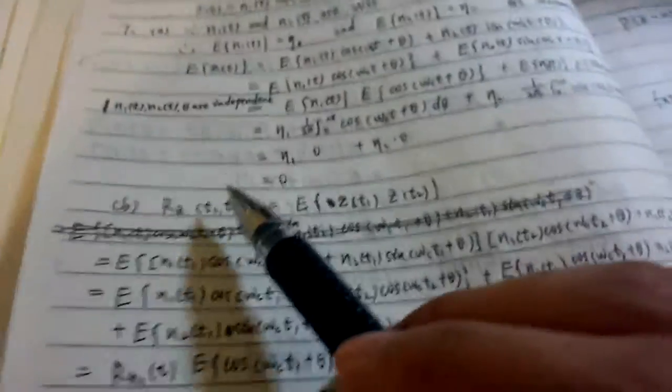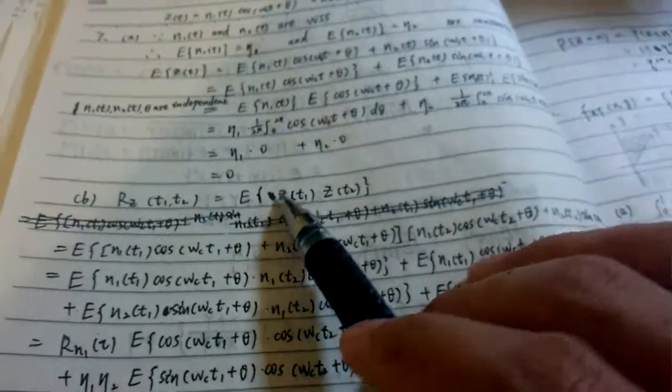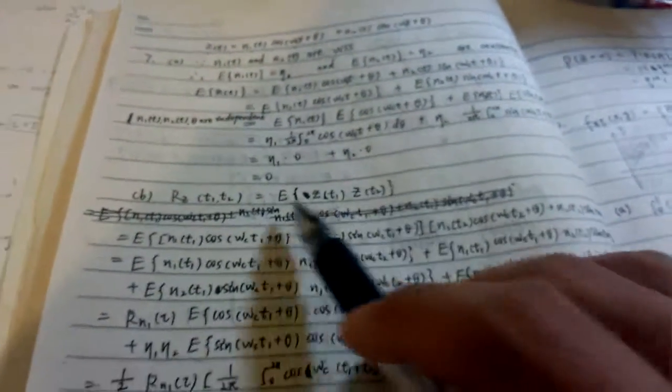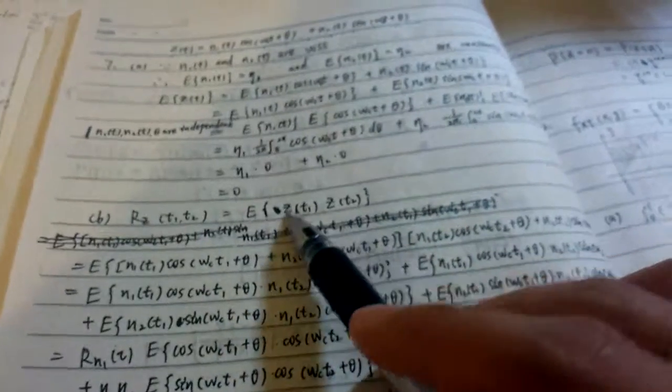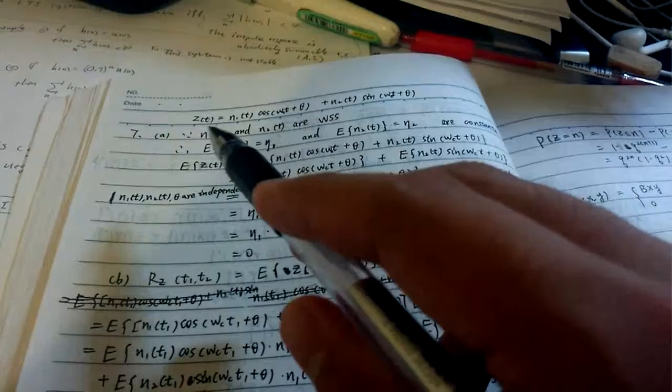The second part is to find R(t1, t2). From the definition, we know R_Z is equal to the mean of Z(t1) multiplied by Z(t2). Z(t1) we can get from this equation.